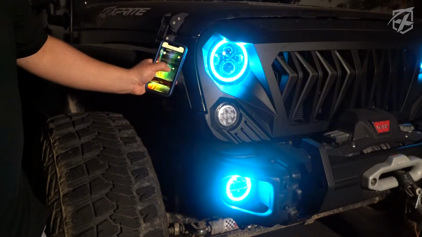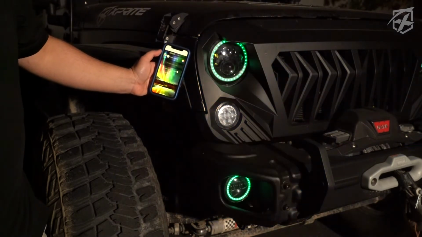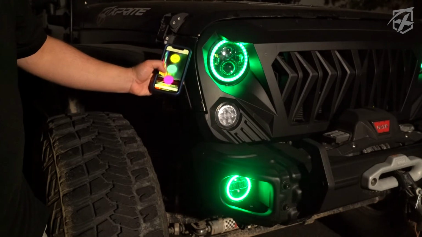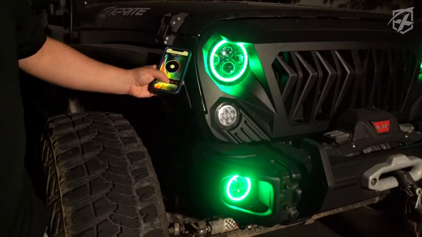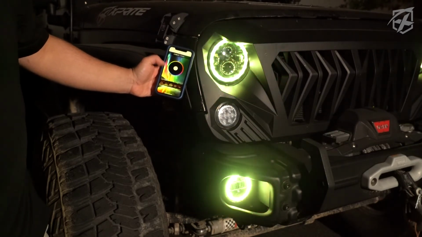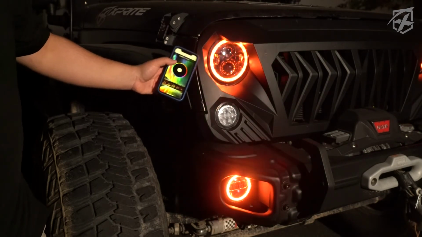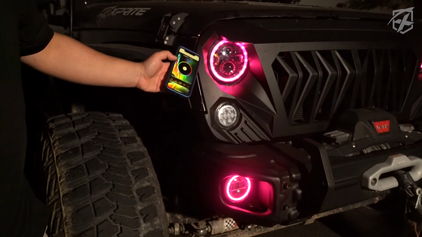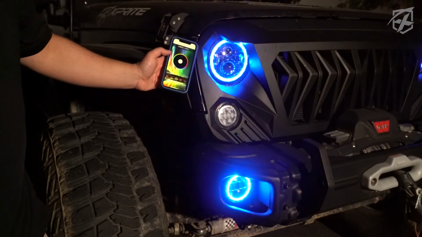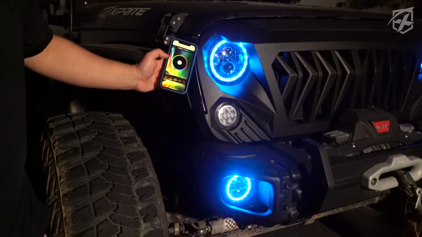And then you can also adjust mode here as well. So you've got another mode as well, which is a music mode. This is going to sync up with any type of song that you have. So anything you have loaded up, you can get it to the app, and then you'll be able to make your headlights match the song.